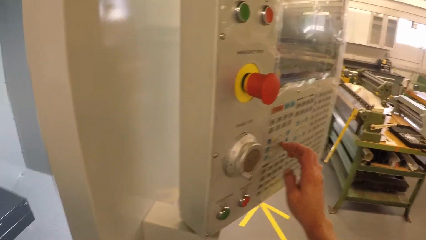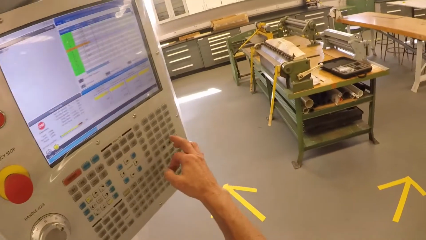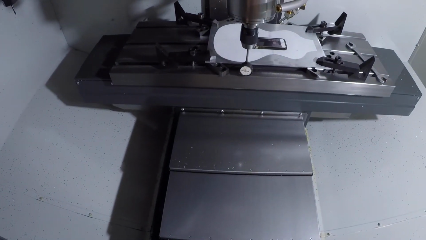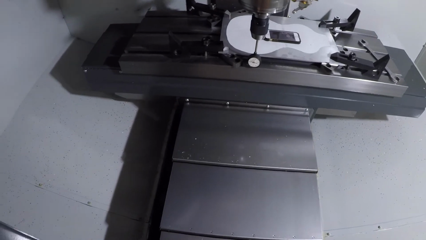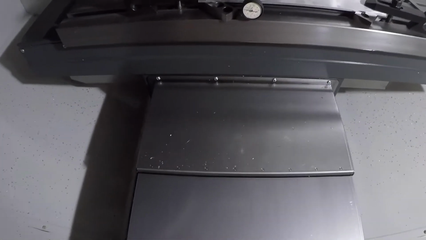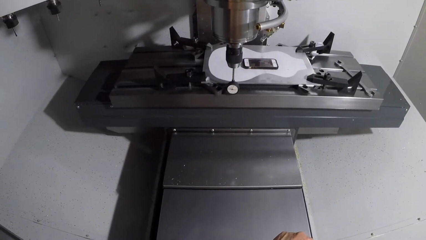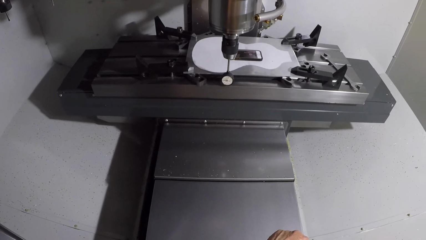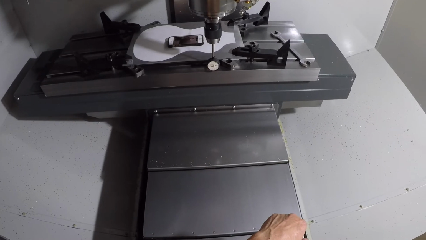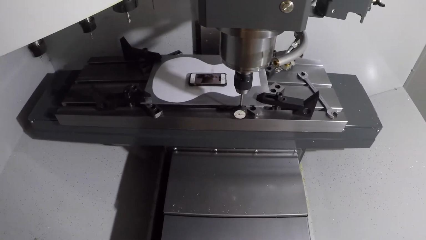So X. All right, and I'm gonna move this back and forth here without crashing the indicator. So what's that say? That says 45 thousandths. If I go to the other side here, I'm 9 thousandths out.